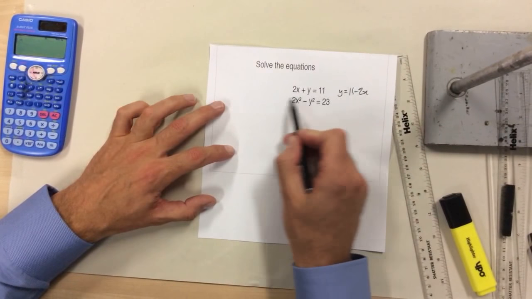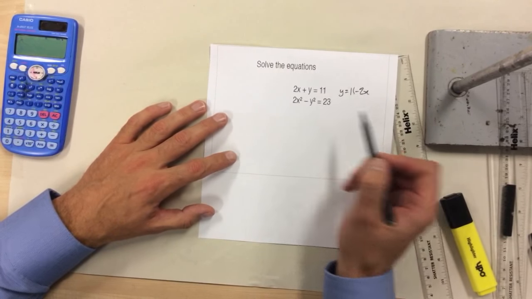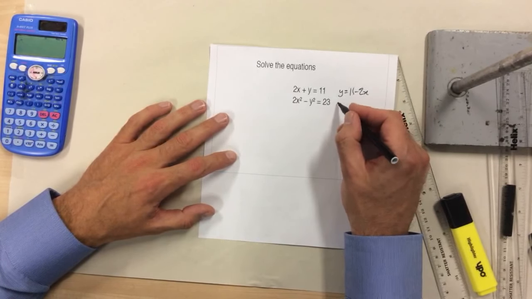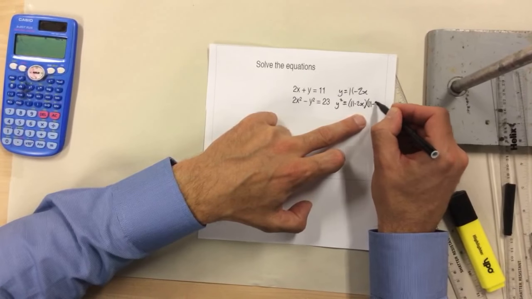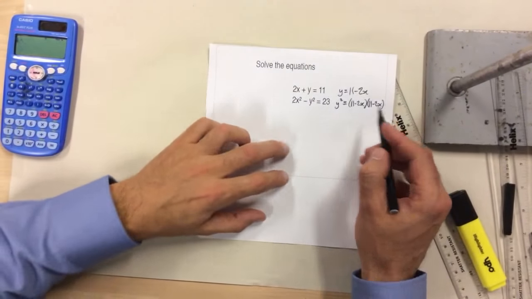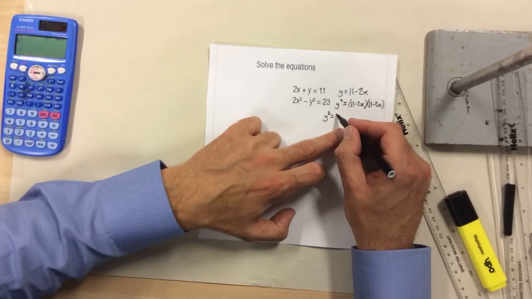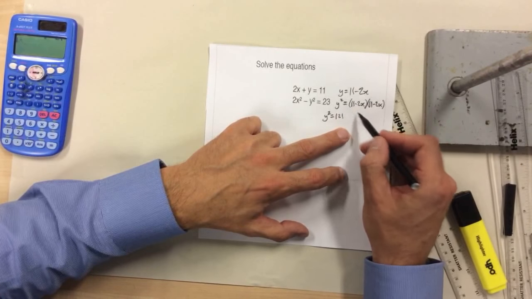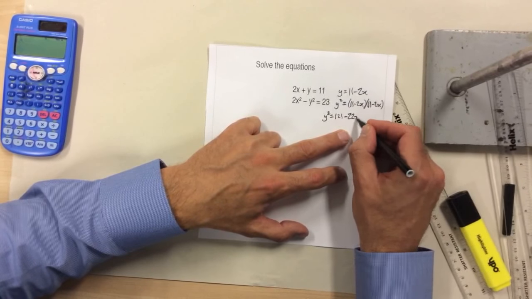Now looking at my second equation, you can see that one of the terms is y squared. So if I square y, remember to write this bracket twice, I can now get an expression for y squared. So I'm going to multiply out those two brackets. y squared equals, well, 11 times 11 is 121. We've then got 11 times minus 2x, which is minus 22x.